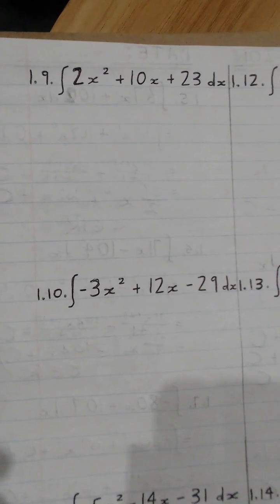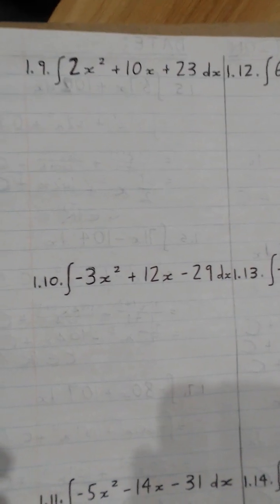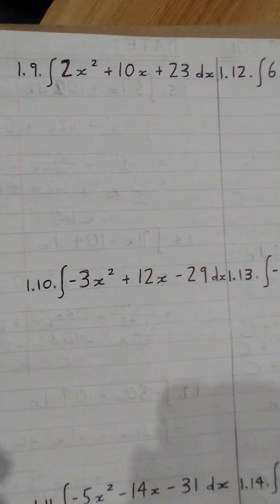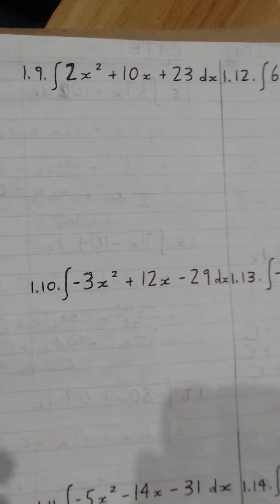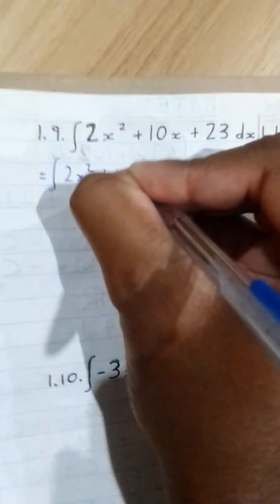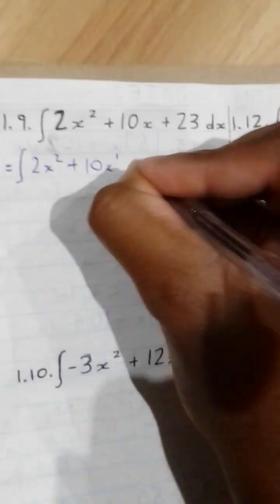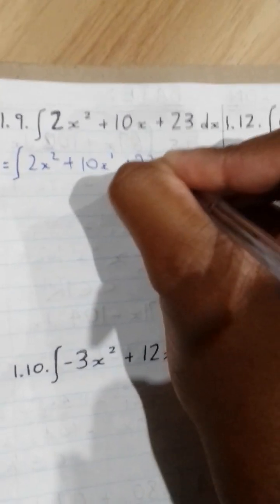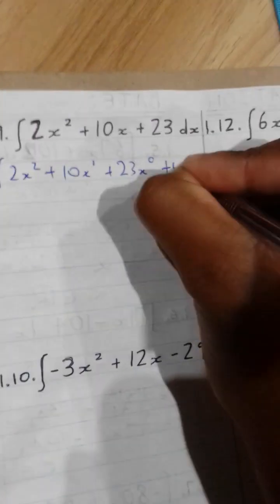1.9, the integral of 2x squared plus 10x plus 23 with regards to x. So in your head, for these ones I'm not going to write the zeros and stuff, right? You should know that this is the integral of 2x squared plus 10x to the power of 1 plus 23x to the power of 0 plus 0 dx.